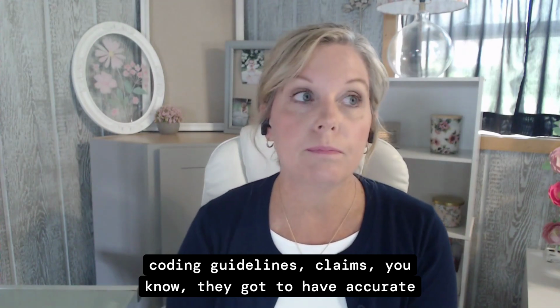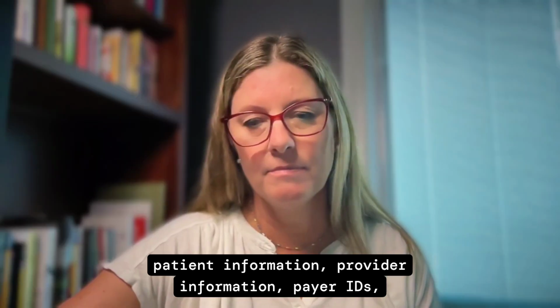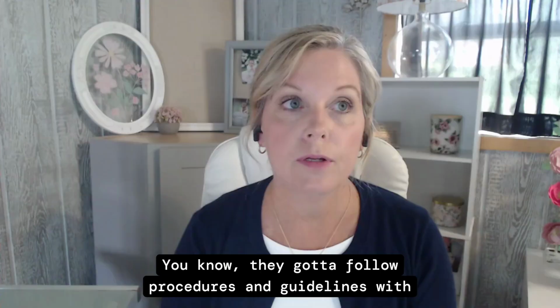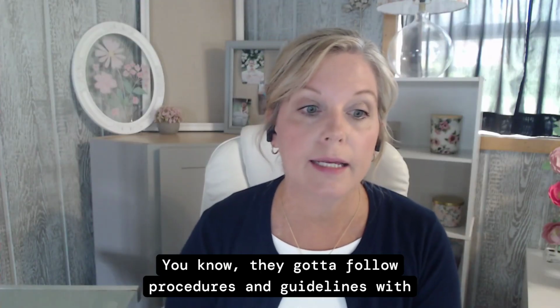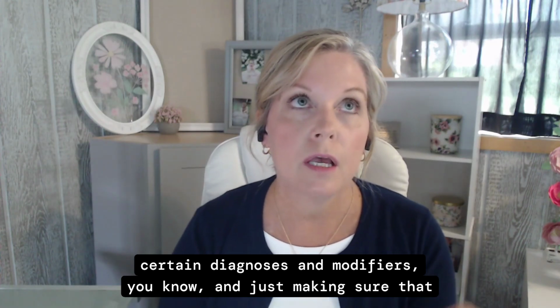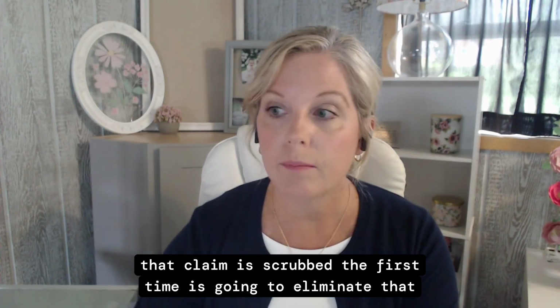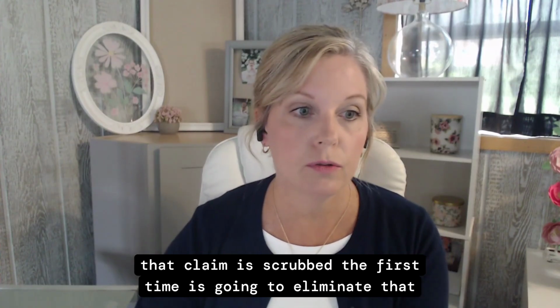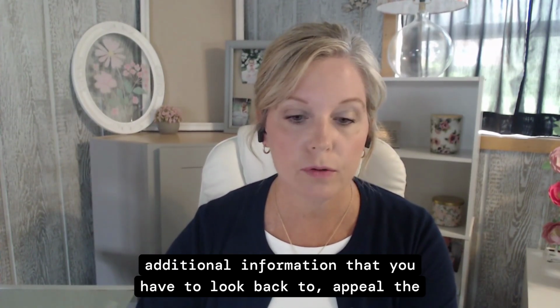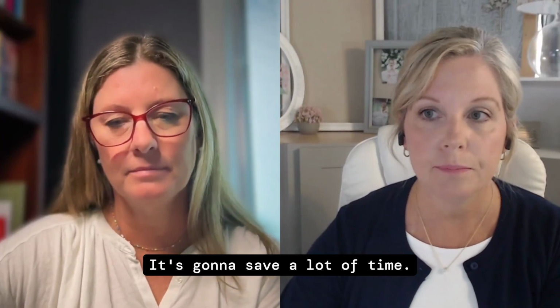Claims have to have accurate patient information, provider information, payer IDs. They have to follow procedures and guidelines with certain diagnoses and modifiers. Making sure that the claim is scrubbed the first time is going to eliminate the additional information that you have to look back for to appeal the claim. It's going to save a lot of time.